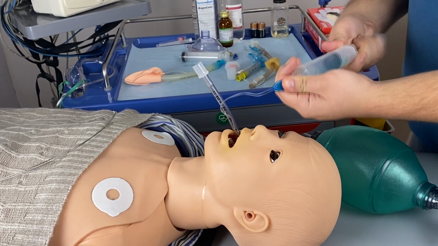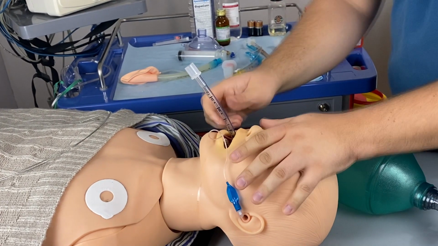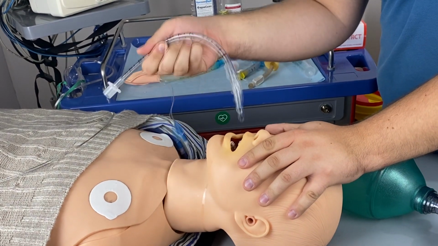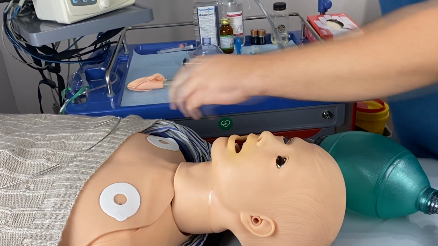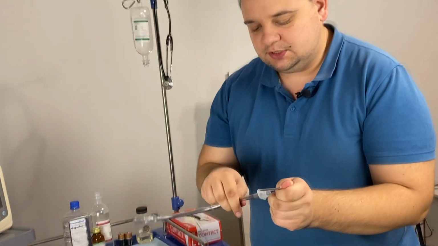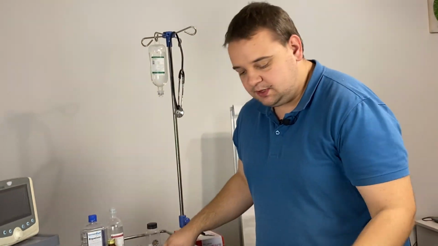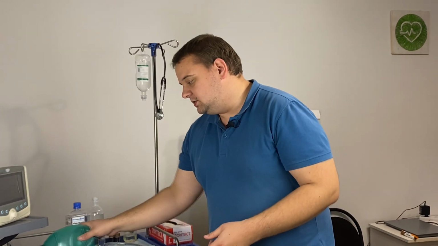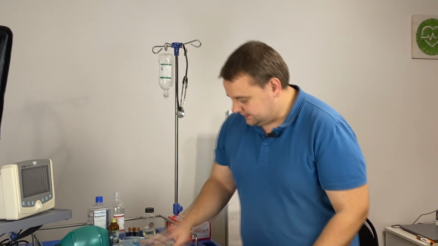And also to remove the tube, we deflate the cuff, then we just extract the tube. You can do that without the introducer or with the introducer. This is actually dependent on the anatomy of the patient, on the nature of the situation, on your habits. So this is also up to the professional responsible for intubation.